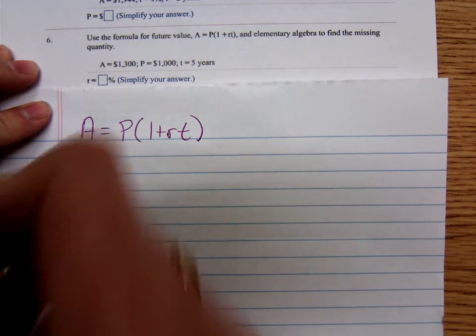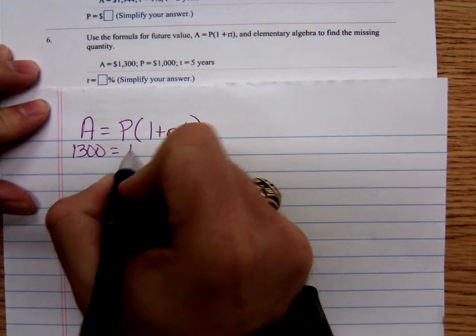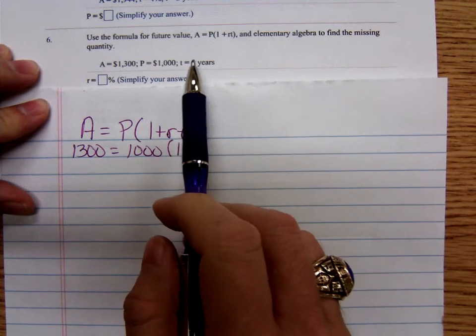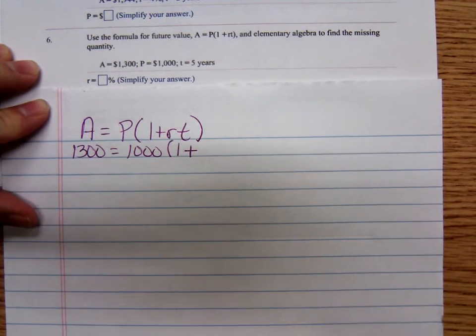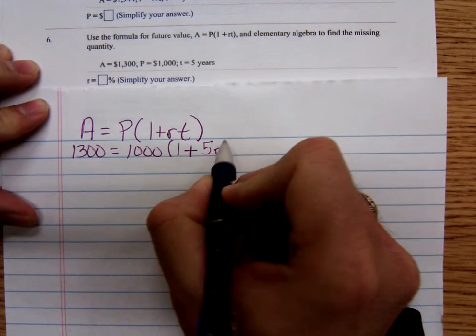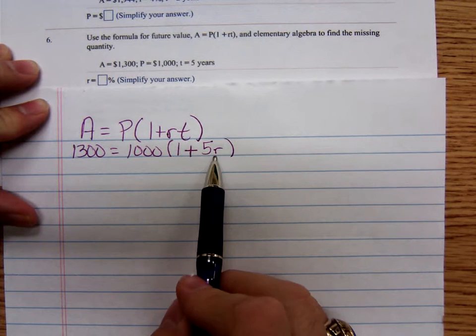Can y'all see? Plug the 1,300 in for A, 1,000 for P, 1 plus. Now we know T is 5 years. We don't know R. Instead of writing R5, I'll write it as 5R. And now we need to solve this for R.